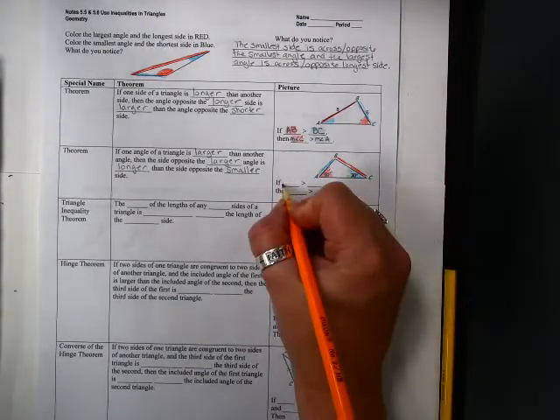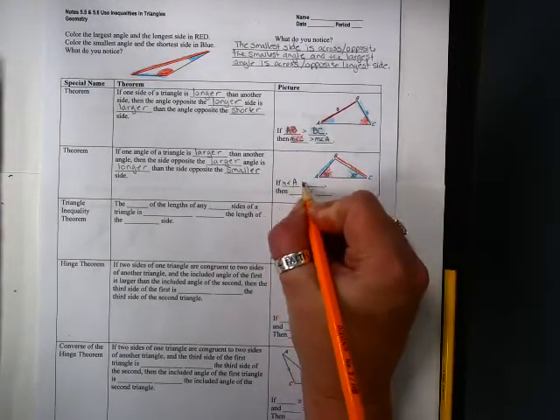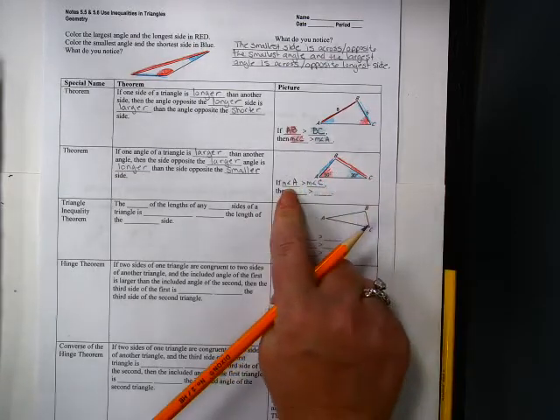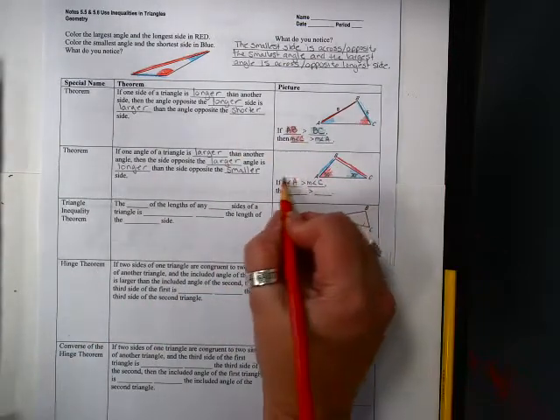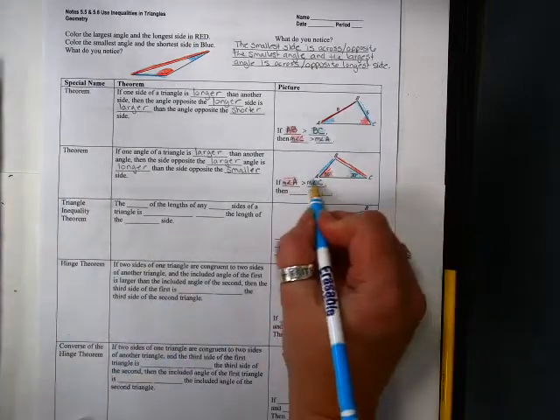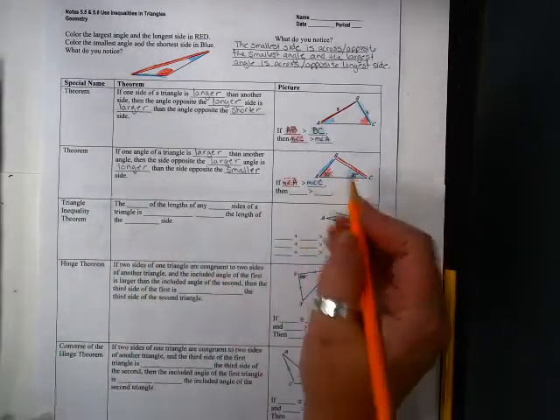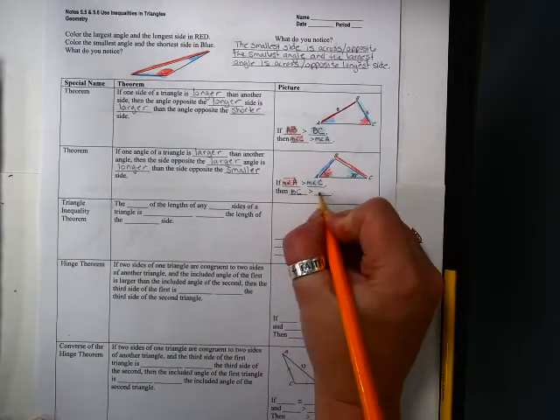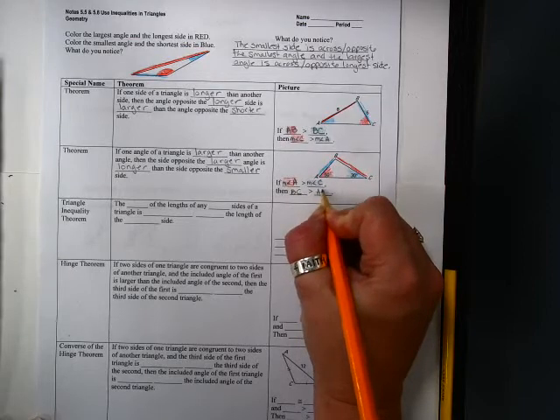Alright, so now let's fill in what we know. If the measure of angle A is greater than the measure of angle C, if the red angle is larger than the blue angle, then those sides opposite. That means the red side, BC, will be larger than the blue side, which is AB.